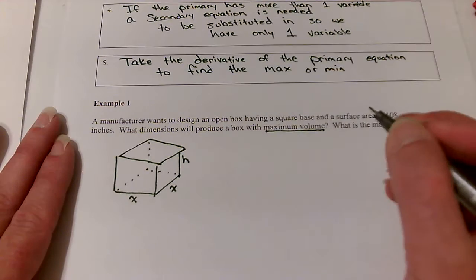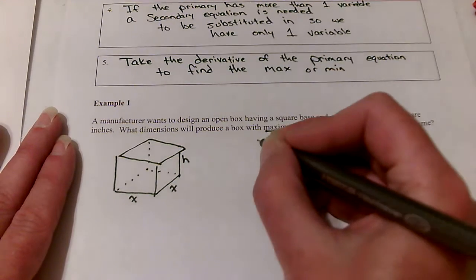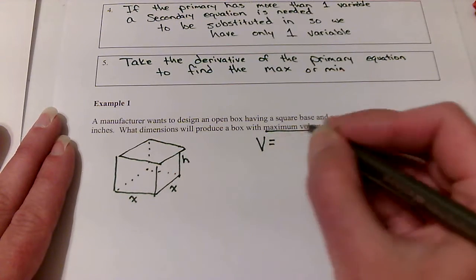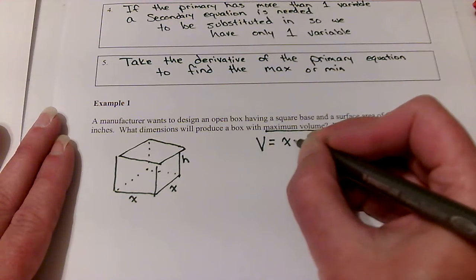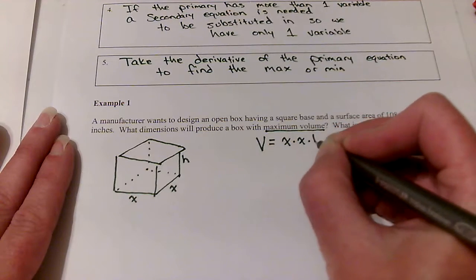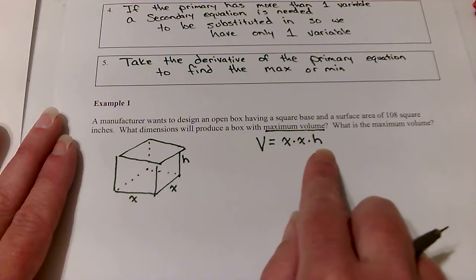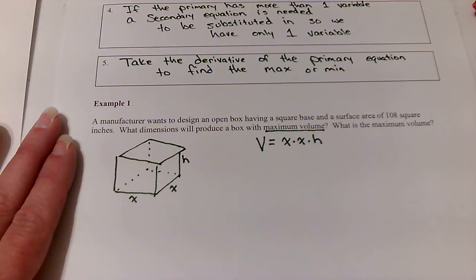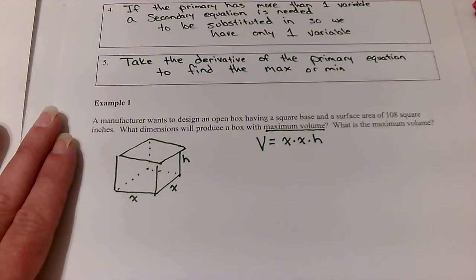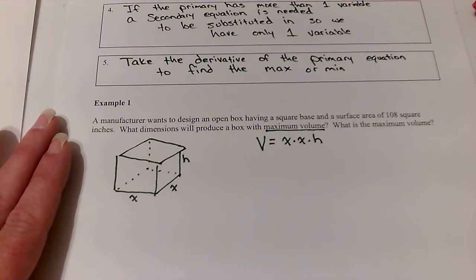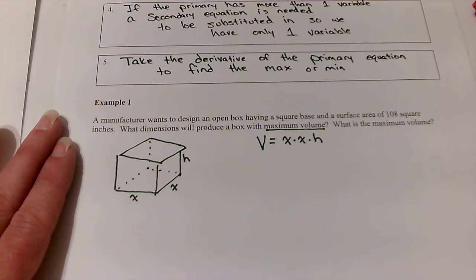Okay, so the volume would be x squared times h. Now notice I have two variables, an x and an h. I only want one. So I wonder if something else that they gave us would be helpful.